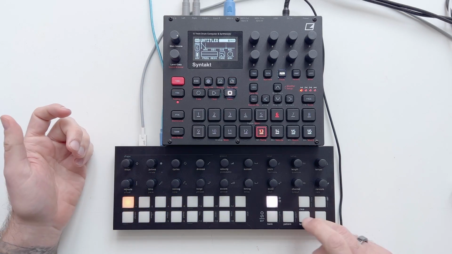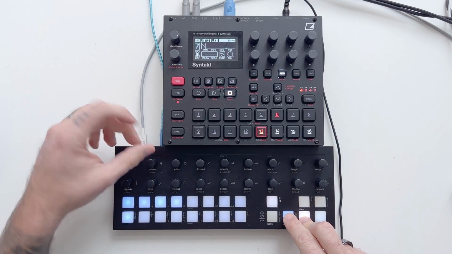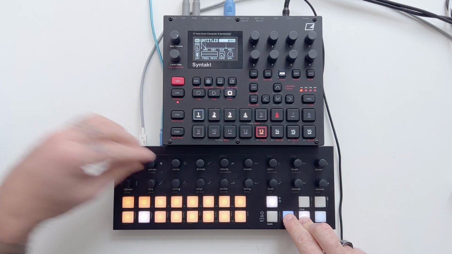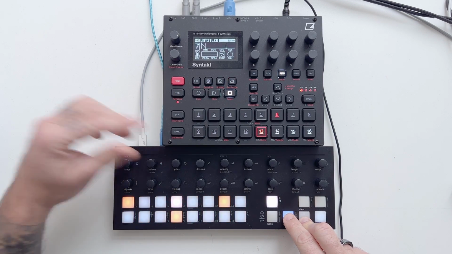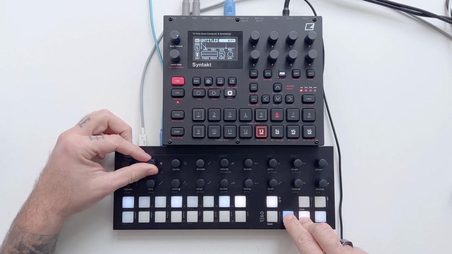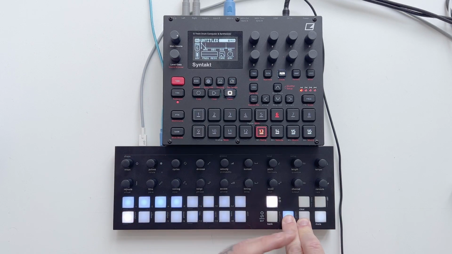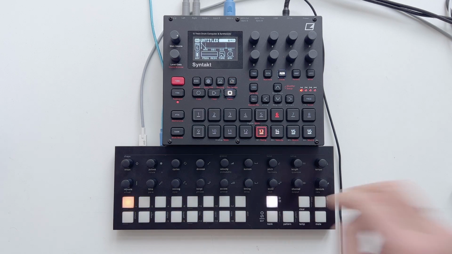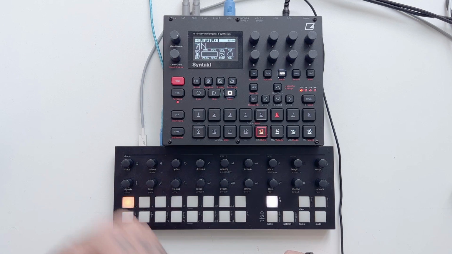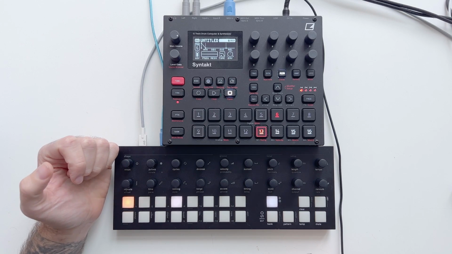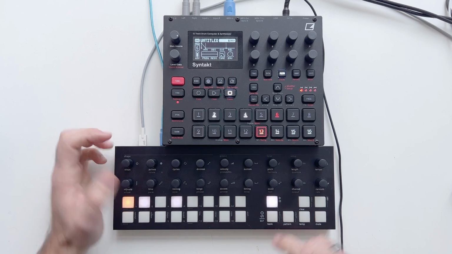So for example, now temp, pattern, and I can mess up, like adding a lot of pulses, or removing pulses, or removing steps. But when I lift my fingers, it will go back to the track I just made.